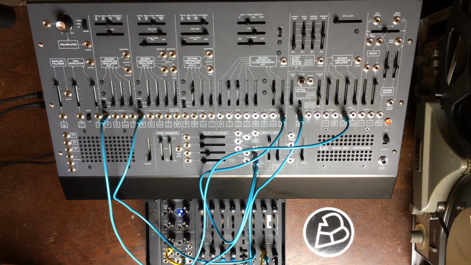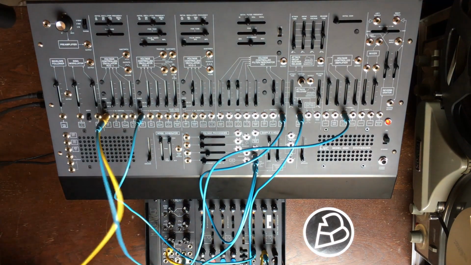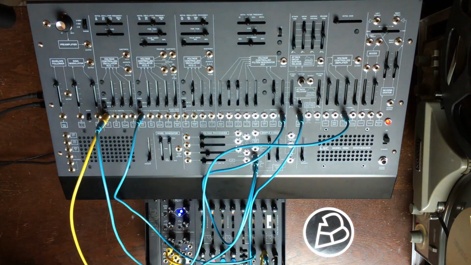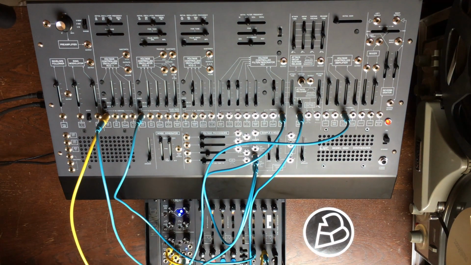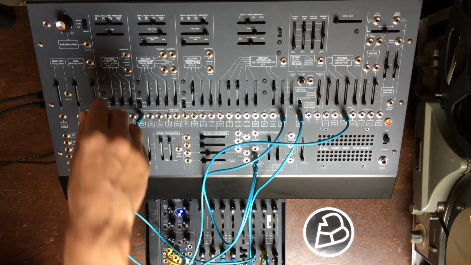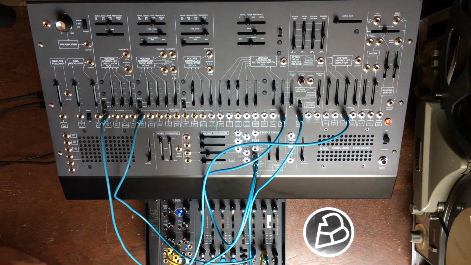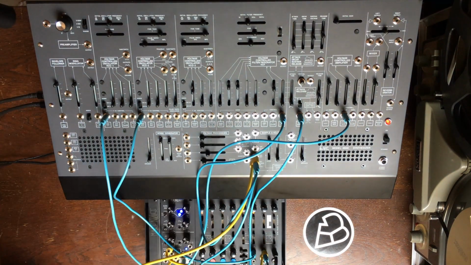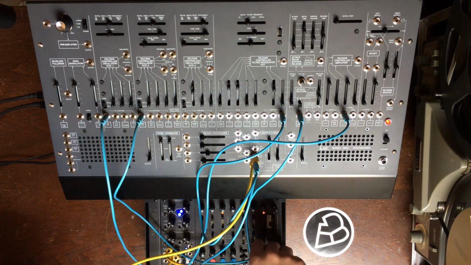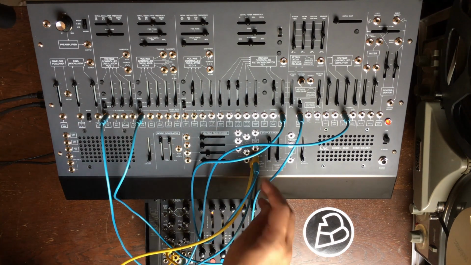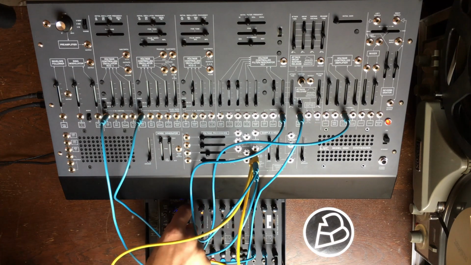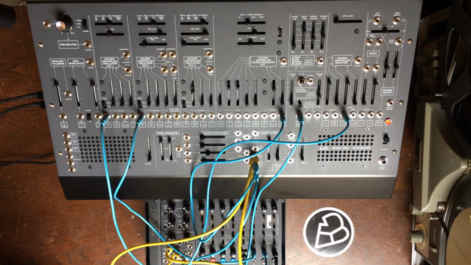We could use the CV from CV2, which is this one, to modulate the length of this envelope. So the length of the note will depend on this. Instead, it could also be the sample and hold out. And it could also be done from this gate. Lots of funky stuff to do.